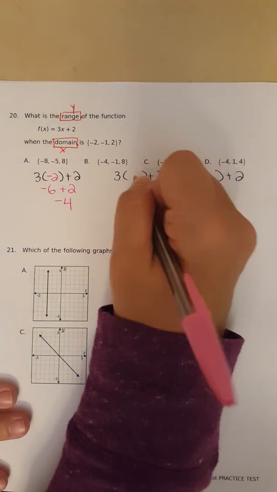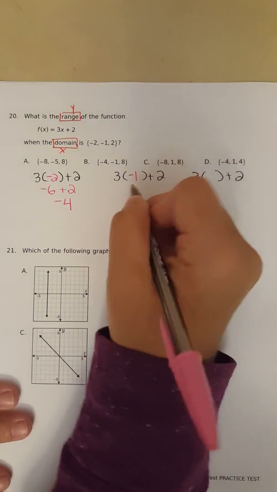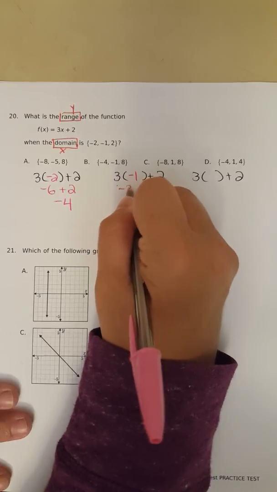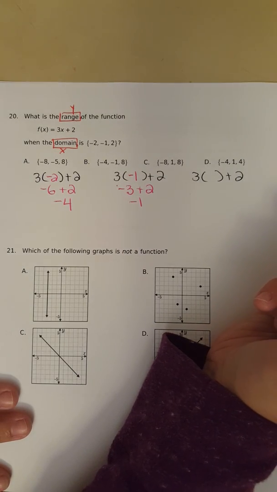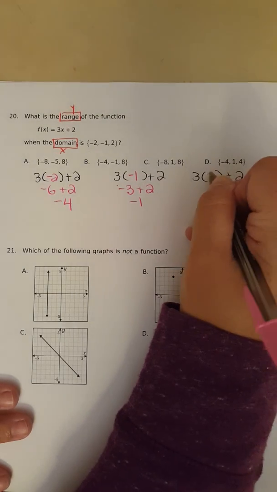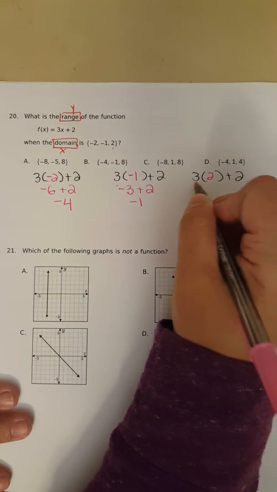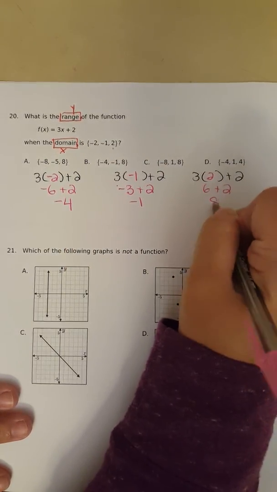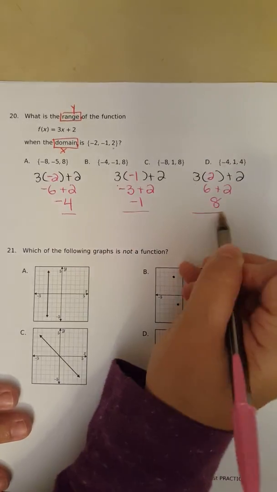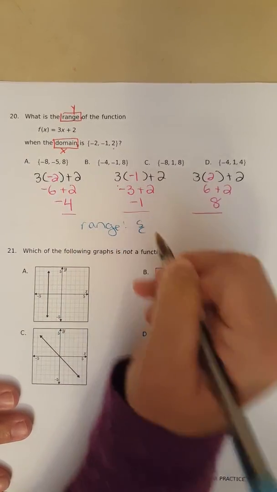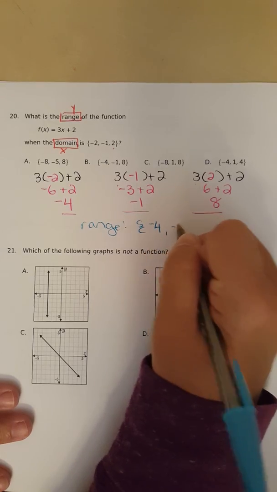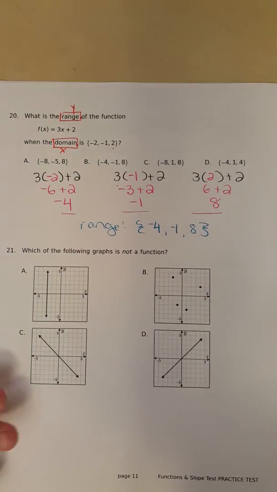The second one here, I'm going to plug in negative 1. Again, following the order of operations, 3 times negative 1 is negative 3, plus 2. Negative 3 plus 2 is going to give us negative 1. And then our last one, we have to plug in x is 2. 3 times 2 gives us 6. 6 plus 2 gives us 8. So these 3 numbers are our range values. Now let's write out our range. Remember, we typically write these from smallest to biggest numbers. So negative 4 is our smallest, negative 1, and 8. The answer choice that matches that is answer choice B.